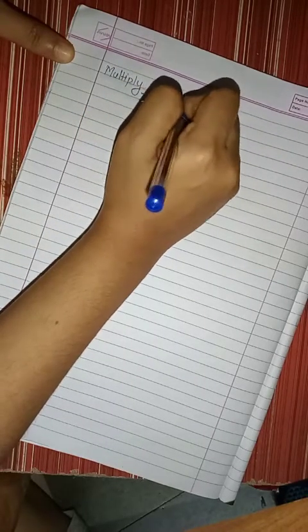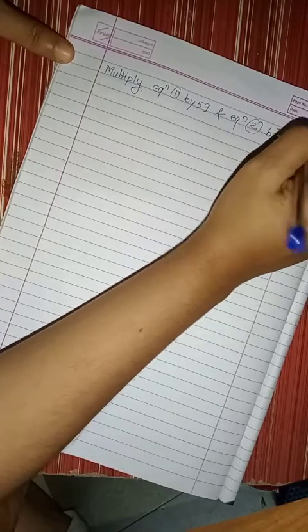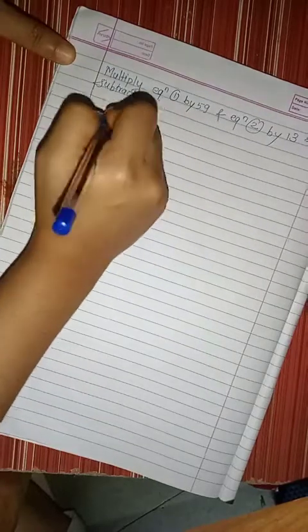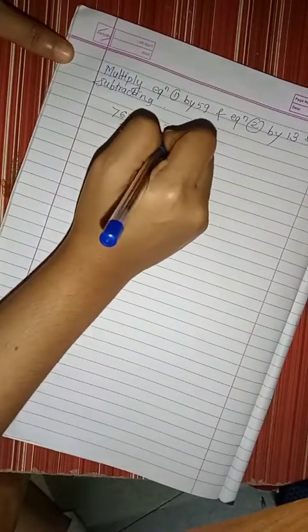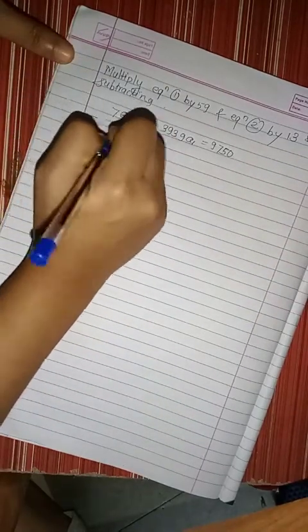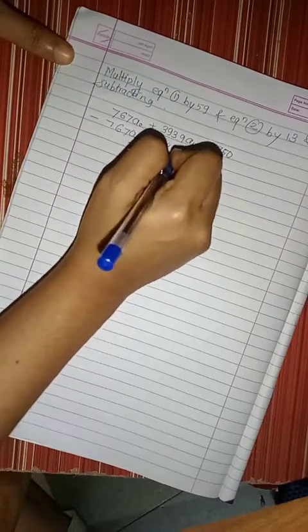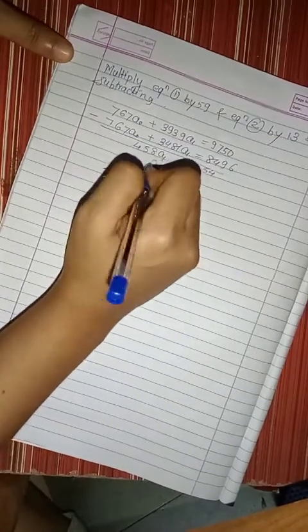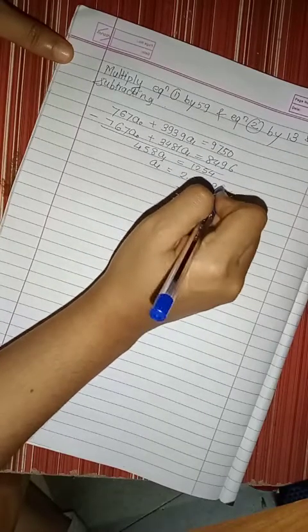Okay. So multiply equation 1 by 59 and equation 2 by 13. Okay, and we need to subtract them from each other. So what we get is 767 a naught plus 3939 a1 equals to 9750. Then minus 767 a naught plus 3481 a1 equals to 8496. So solving this, what we get is 458 a1 equals to 1254. So a1 will be equal to 2.73799. So that's our equation 3.